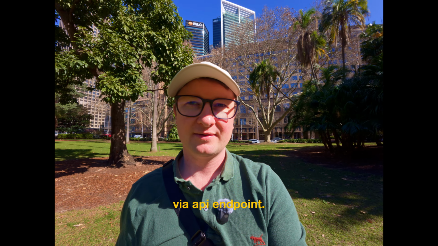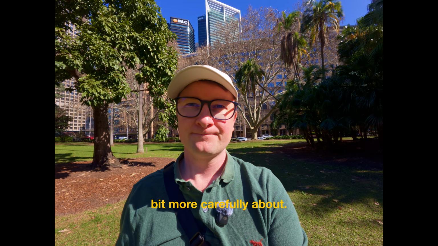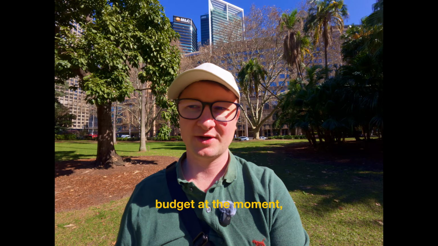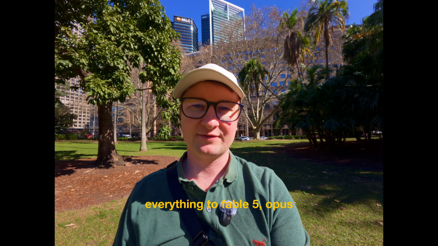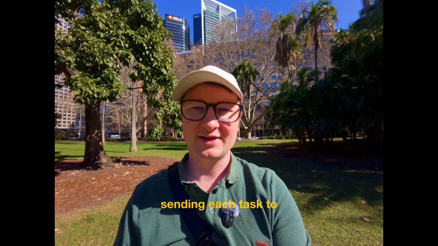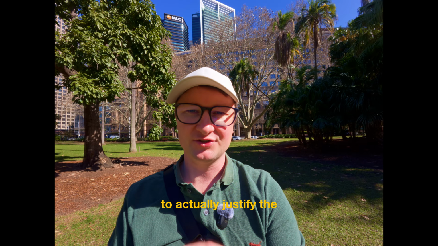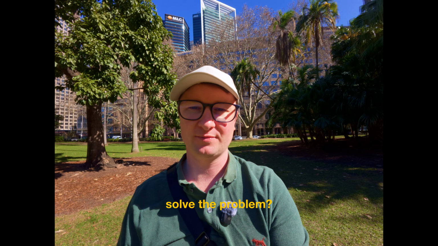Now, this is something which I think a lot of business owners need to think a bit more carefully about. If you have an API token budget at the moment, you can't be sending everything to Fable 5, Opus 5, GPT-5.6 Sol. You need to be thinking carefully about, am I sending each task to the right model for the right cost to actually justify the intelligence needed to solve the problem?